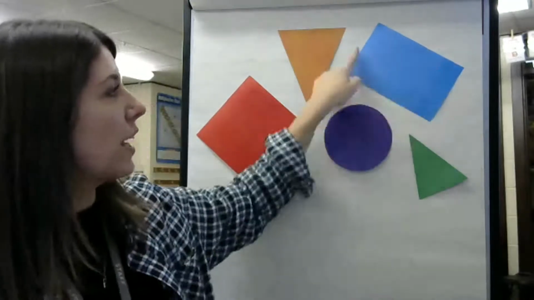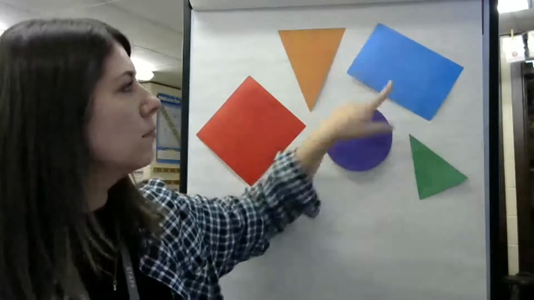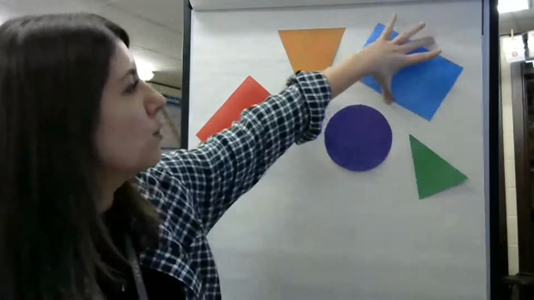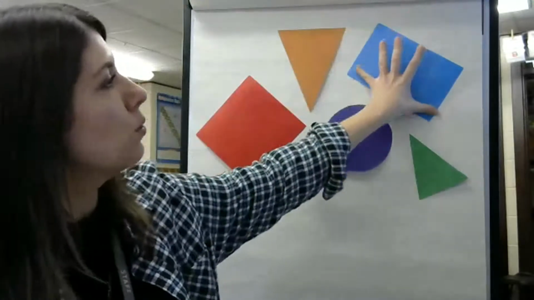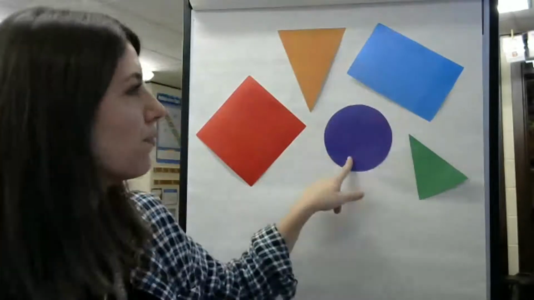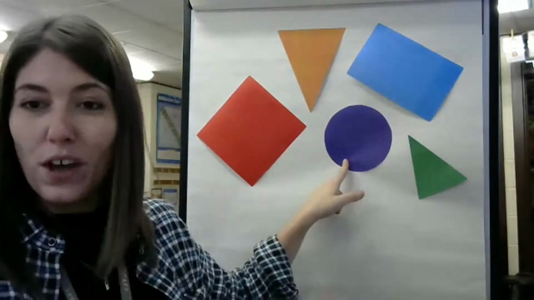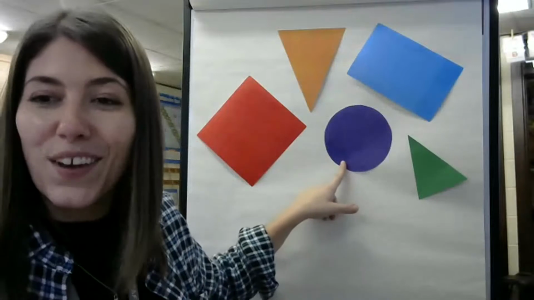This is a 4-sided shape with 4 vertices as well. Is it a square? It's not. What shape is it? Oh, it's a rectangle, of course. How do we know it's a rectangle and not a square? Well, the reason we know that it is a rectangle and not a square is because a square would have 4 sides the same length. I can see this shape has 2 long sides and 2 shorter sides as well. And we all know what this one is. That one curved side, this shape is a circle.